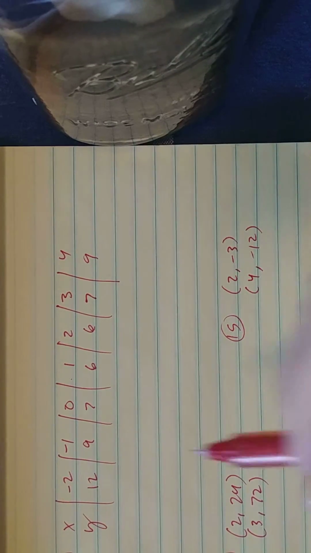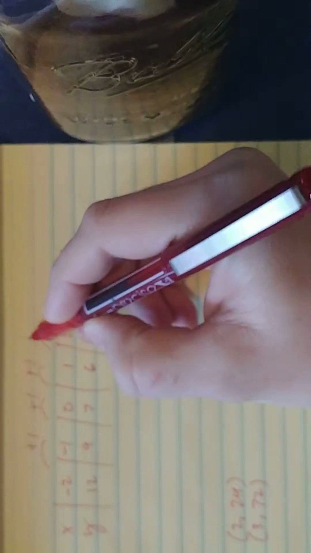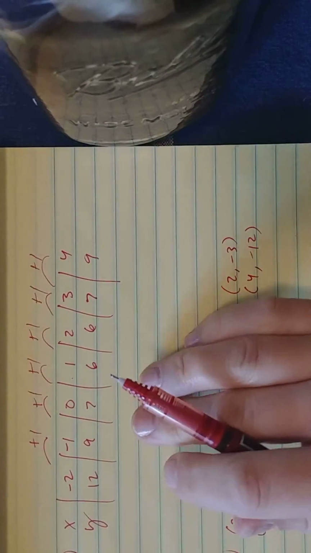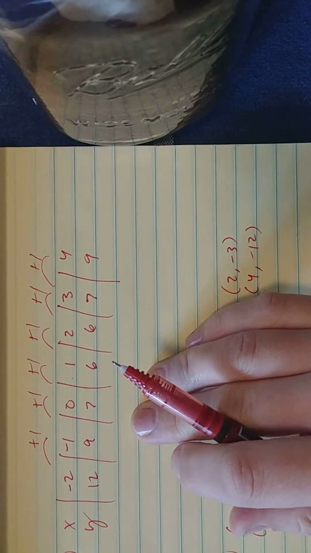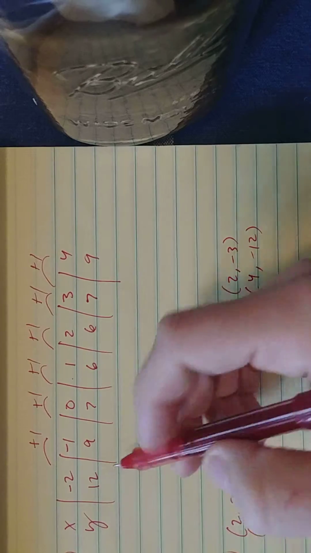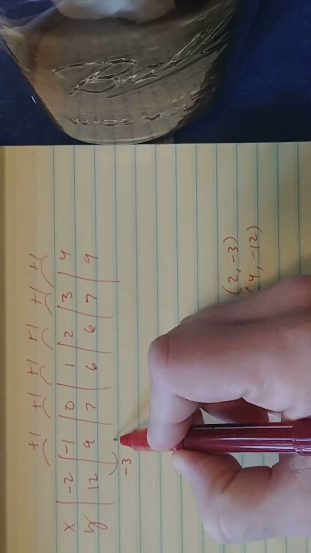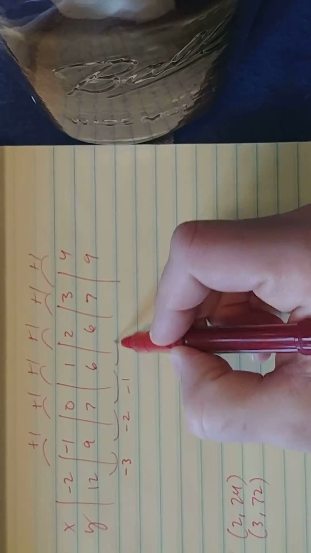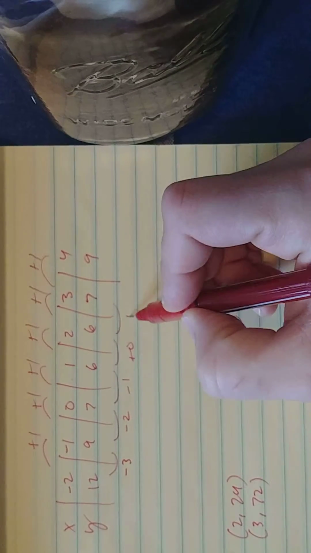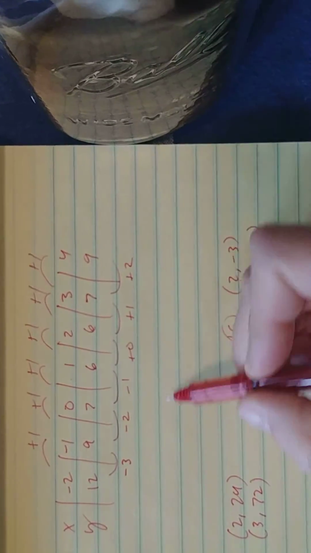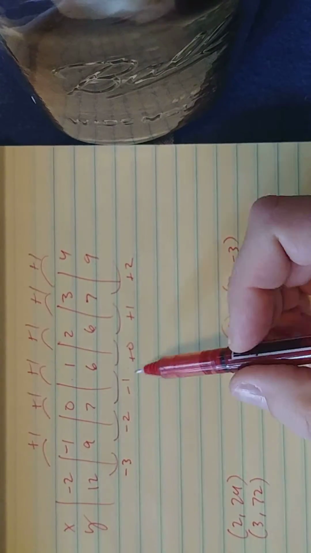For number 13, my x's are again going up by 1. That just makes it easy because then we can focus on the y values. My y's are not going up or down consistently. Here we're going down by 3, down by 2, down by 1, up by 0, up by 1, up by 2. So I can see there's a pattern, but it's kind of hard to nail down.